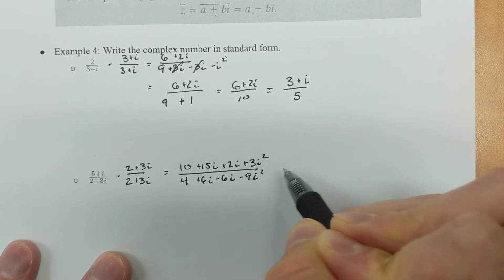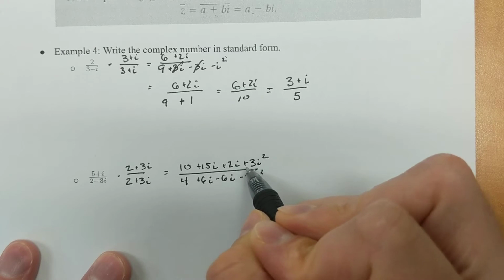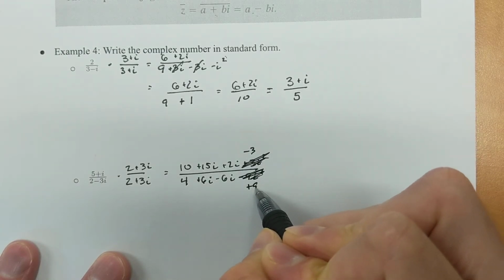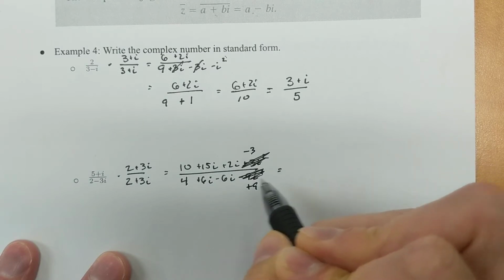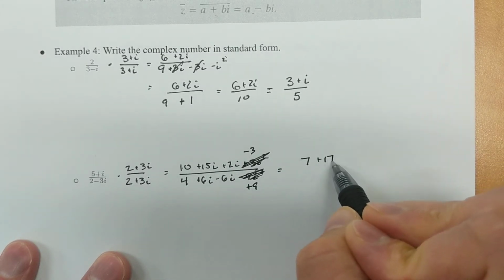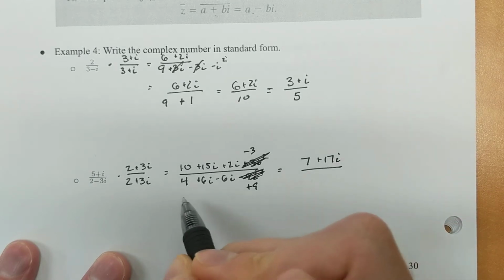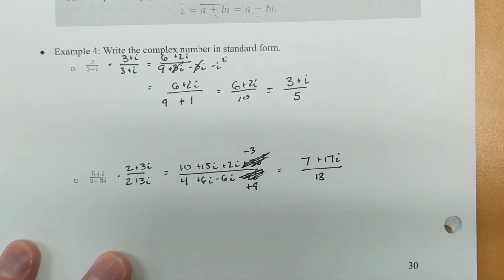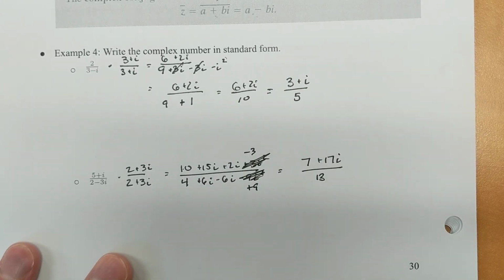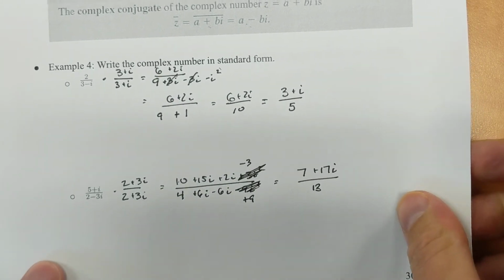Now remember, these are going to flip the signs, so I'm going to just fix that now. This whole thing becomes negative 3. That whole thing becomes plus 9. And then it's like terms. So that's 10 minus 3, which is 7, plus 17i, all over 13. Now, if you notice, if you've done the conjugate right, these middle two terms should always drop out. And that's the whole point of doing the conjugate, is to make those i terms go away.